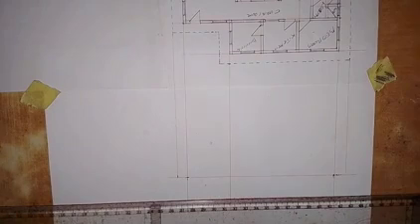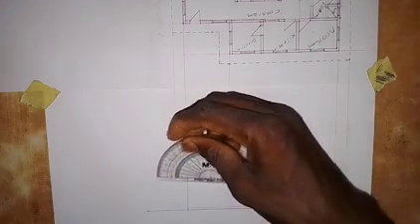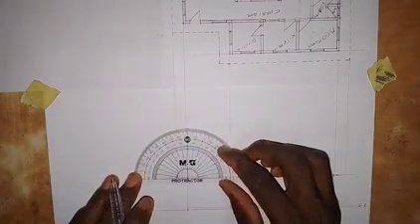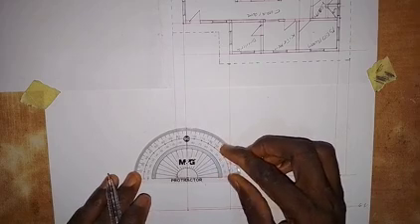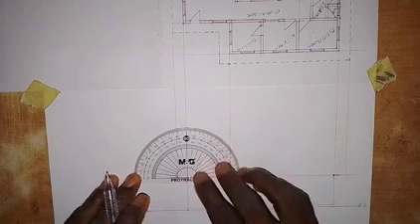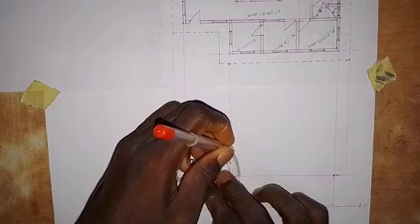All right, the next thing that I'm going to do is that the pitch angle that we are given is 30 degrees. Okay, so we want to build the roof now. We take our protractor, bring it to this point, and set it like this. We take 30 degrees, so this is 30 degrees here.